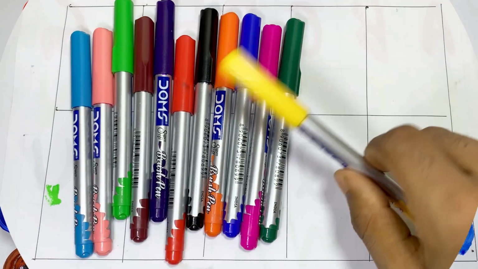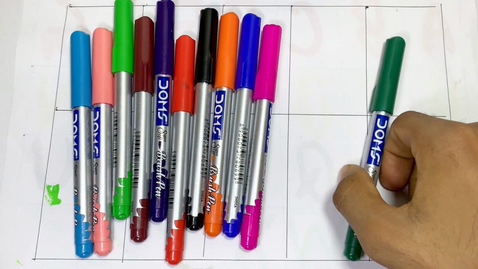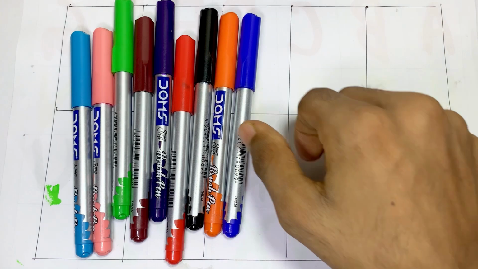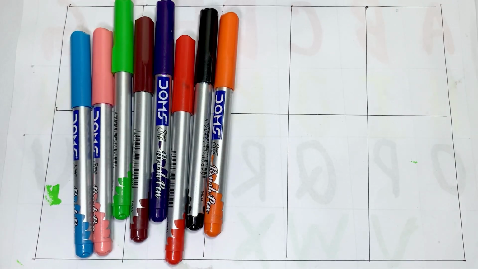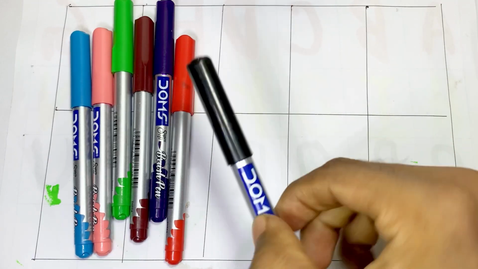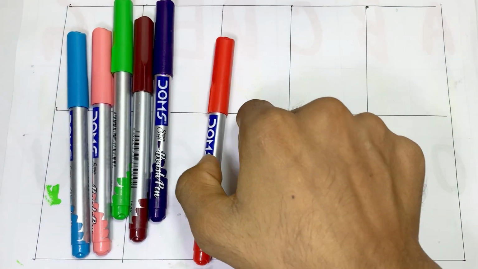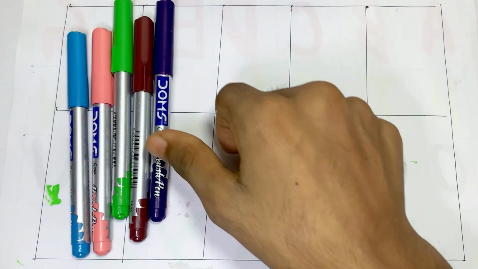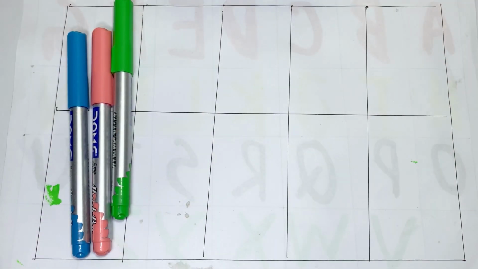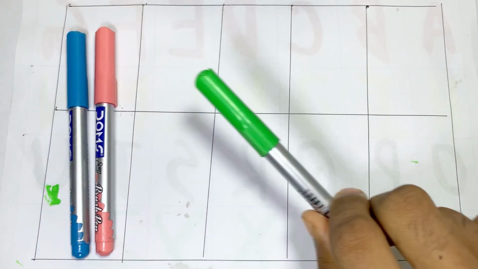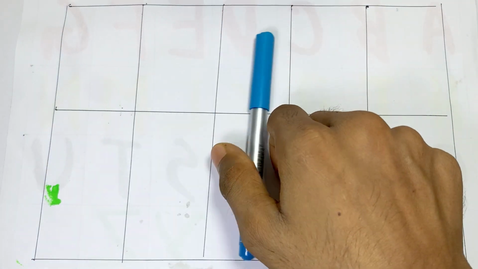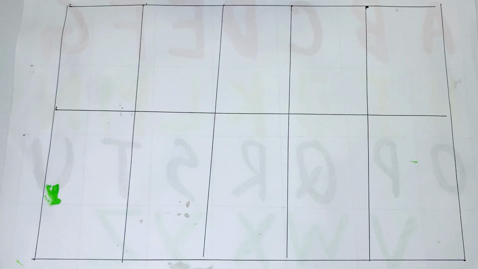and 20. Yellow color, green color, pink color, blue color, orange color, black color, red color, purple color, brown color, light green color, light pink color, and last one is sky blue color.